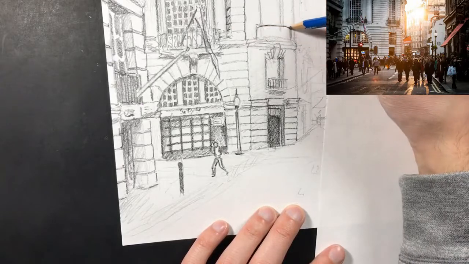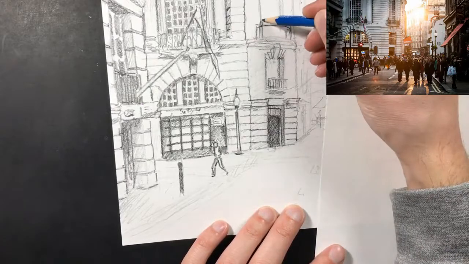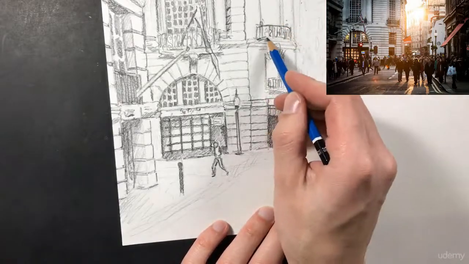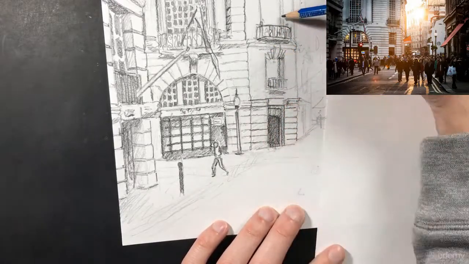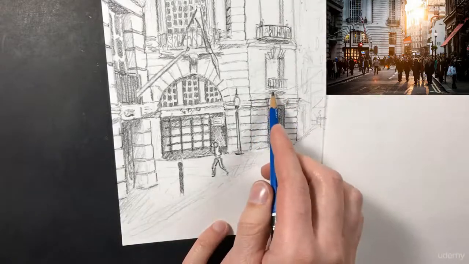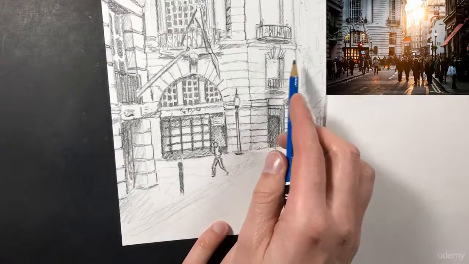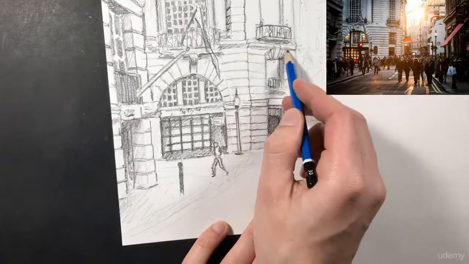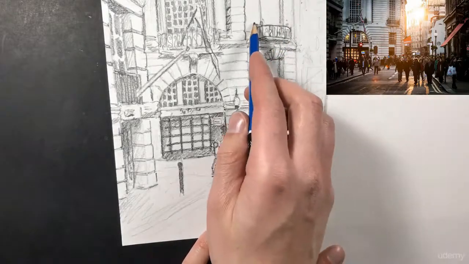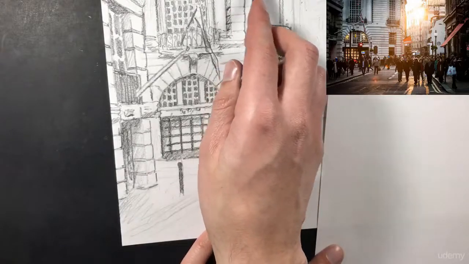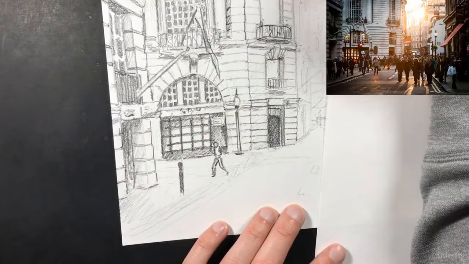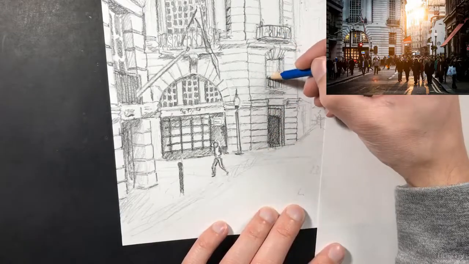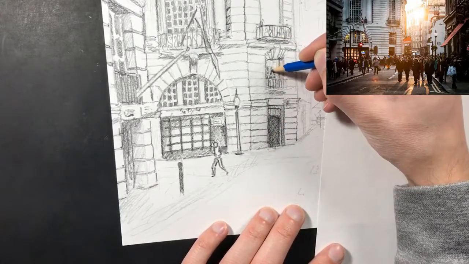Then I'll add in this ledge, and I kind of added a rounded curve to it because that's what I'm picking up from my reference, is that it's sort of a rounded balcony. Then I can go ahead and continue these lines across here, like so. Then I'm dividing this up so I can fill in each individual window pane.